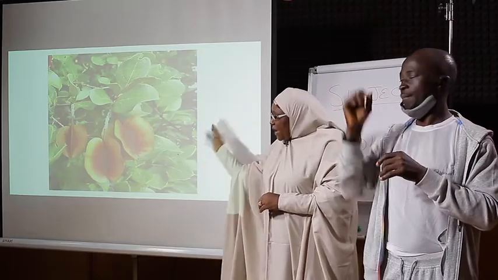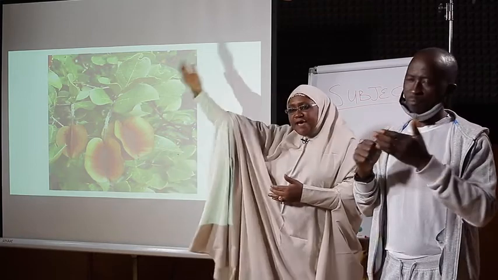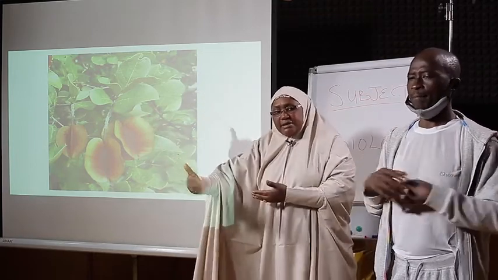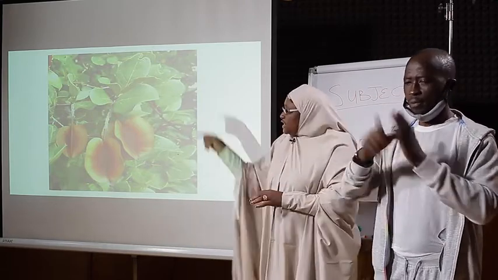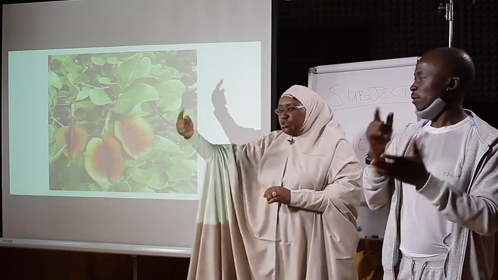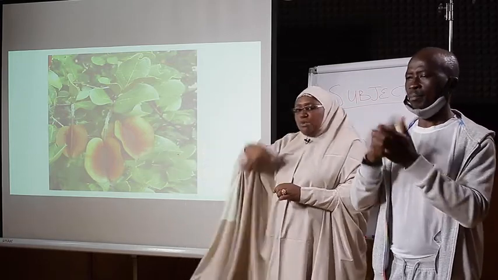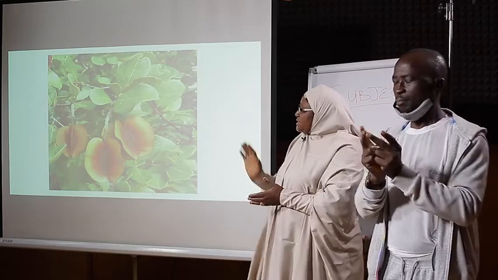So when it is ripe, it detaches itself from the body of the plant and flies for some distance. Then when it falls there, the pericarp will decay to release the seed so that it can germinate. So this wing-like structure is what makes it travel or fly from the body of the plant to a particular place. This is an example of samara.